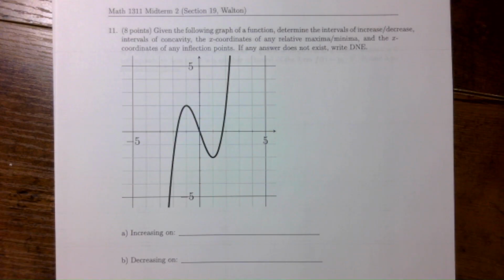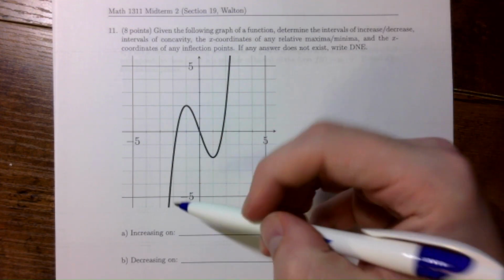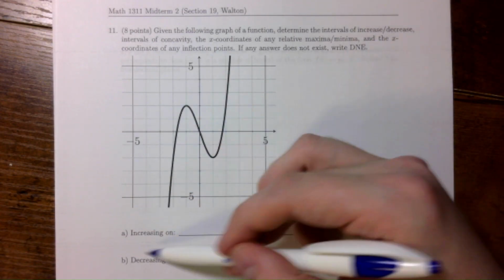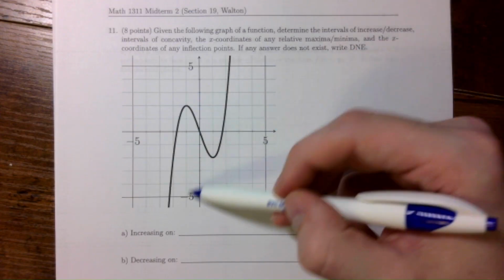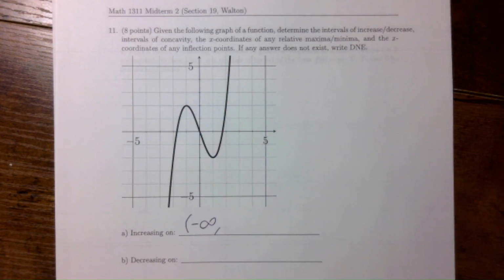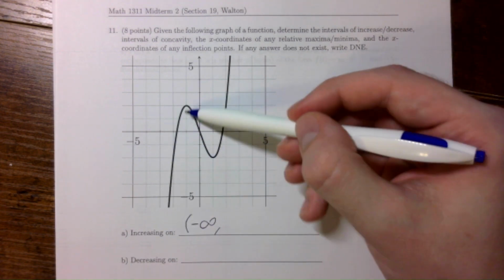For this problem, we are asked to look at this graph and figure out intervals of increase, decrease, concave up, concave down, your x coordinates of any maximums and minimums, and any x coordinates of inflection points. So increasing, we say, well, where is this function going up? Well, it's going up everywhere over here, and it's also going up over here. So we say it's going to start increasing at minus infinity, and it continues to increase up until right here.